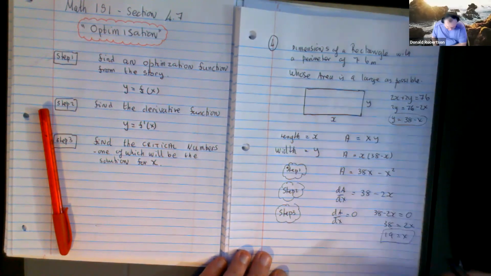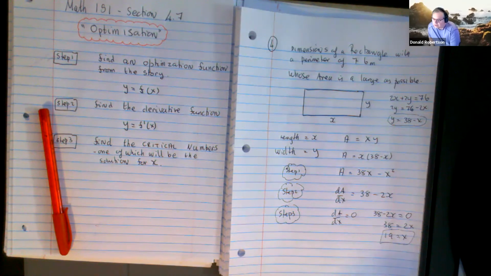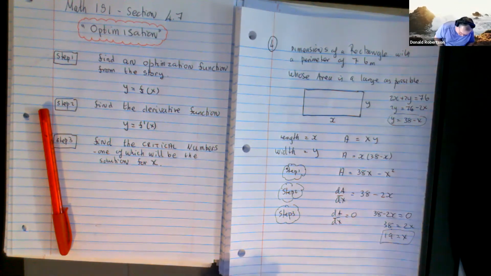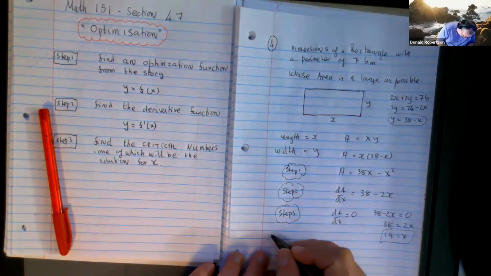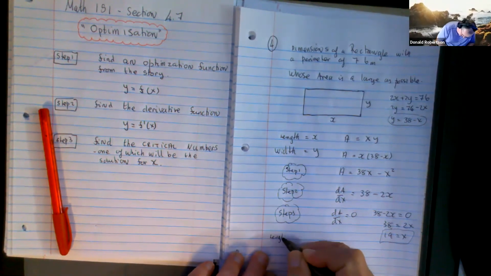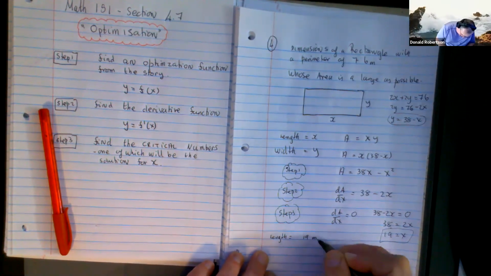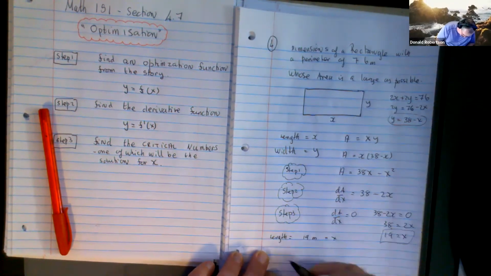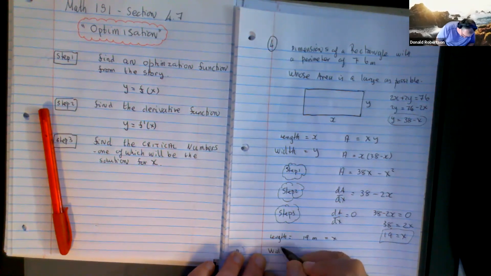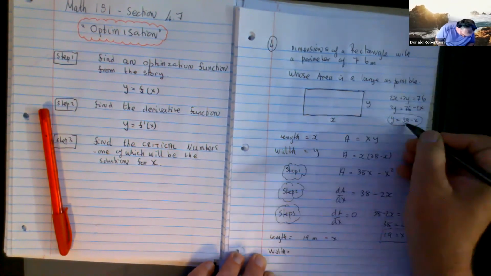That's actually the only candidate in town, isn't it? There isn't any other choices. So that means the length of this rectangle is 19 meters, right? That's what x was. And the width of this rectangle is whatever that is.